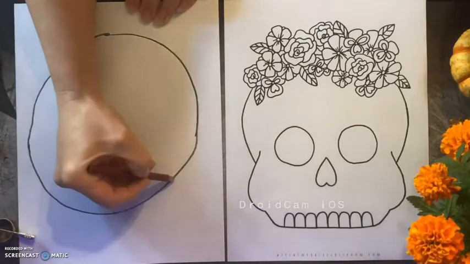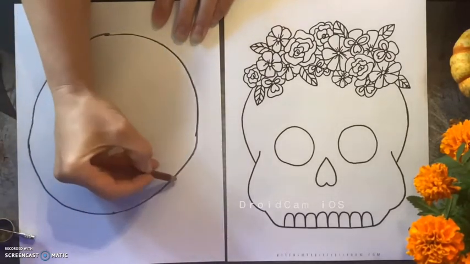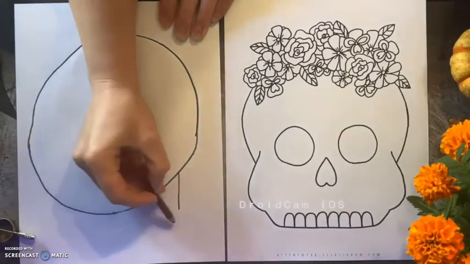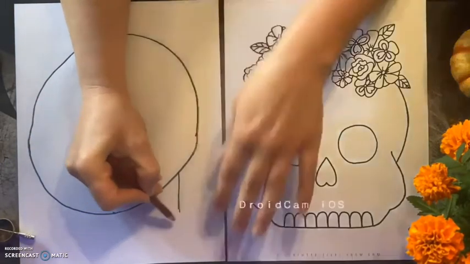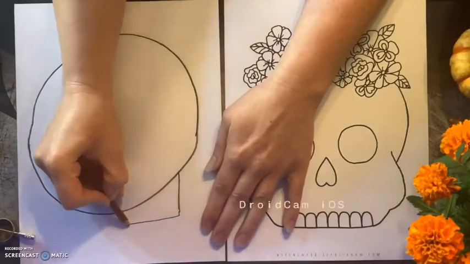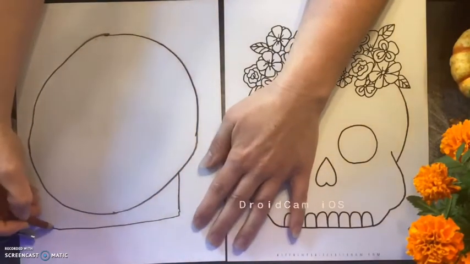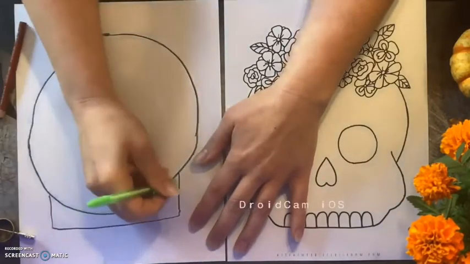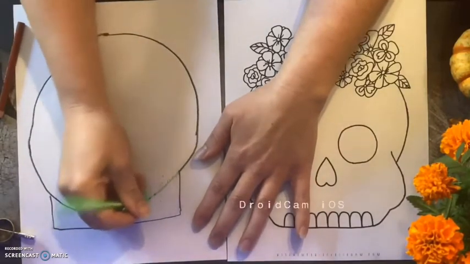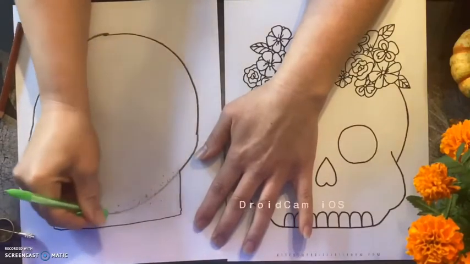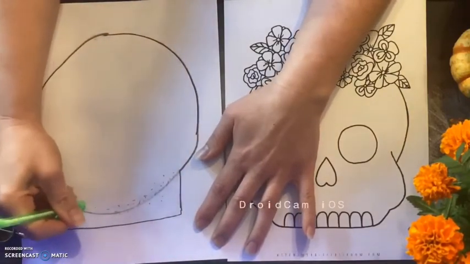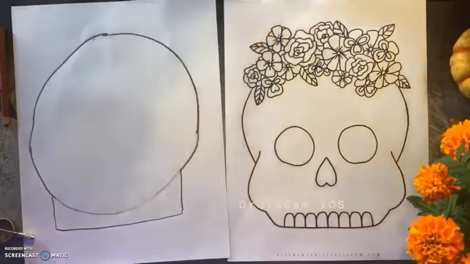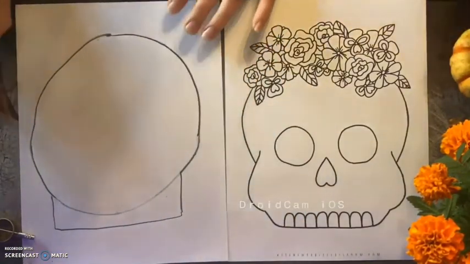I'm going to add a little bit at the bottom here for those teeth though. So one line down on this side, and then I'm going to draw a line over and a line up. Now, if you're drawing at home, you want to erase this line here. And if you're drawing at home with a pencil, you want to just use light pressure so you don't see it. I want you to see all of my lines, so I'm pressing really hard.